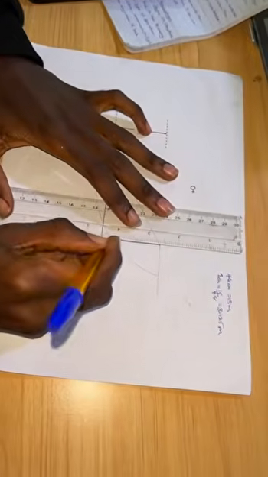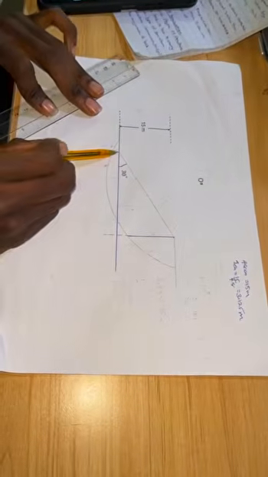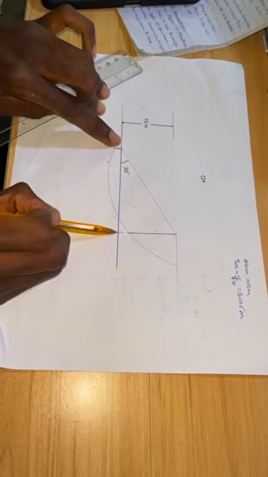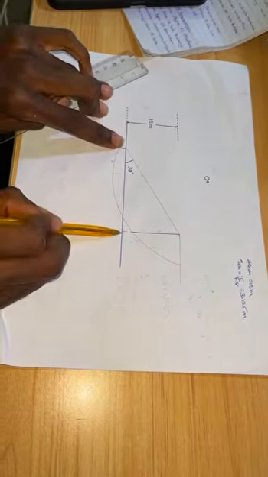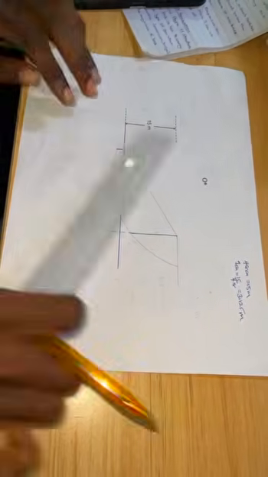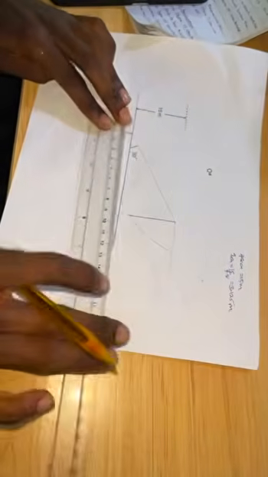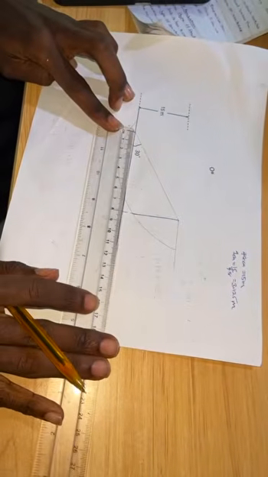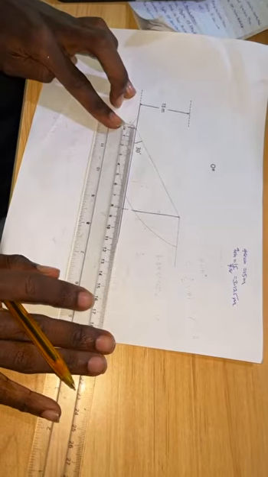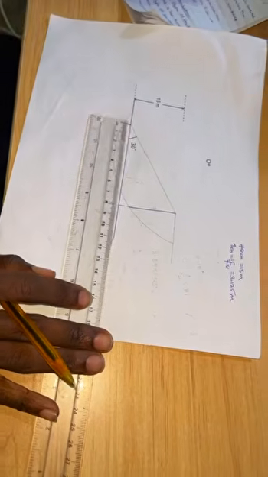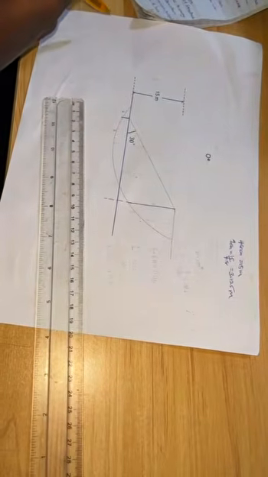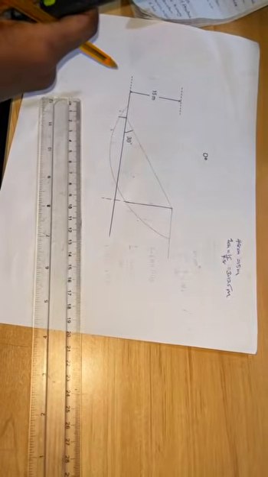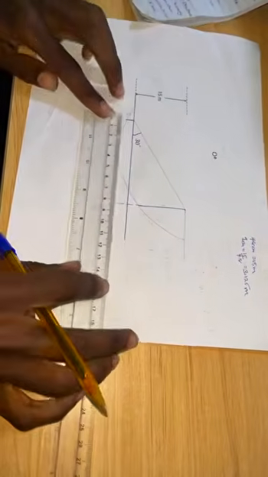So now from here, let me also do this. From here, I'm going to measure the distance between these two. Then I divide. I want 6 slices or 7. So I'm just going to divide this side. So let me just measure so that I see. So from here, I have about 8.1 centimeters. So I'll divide by 3, and that will give me 2.7.